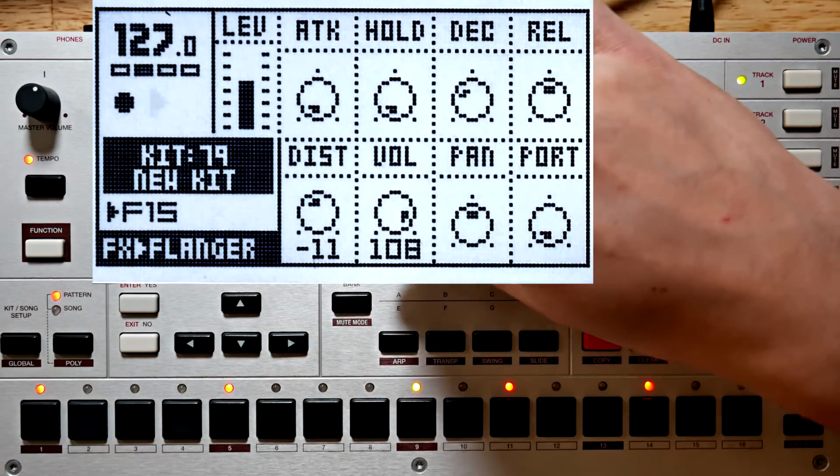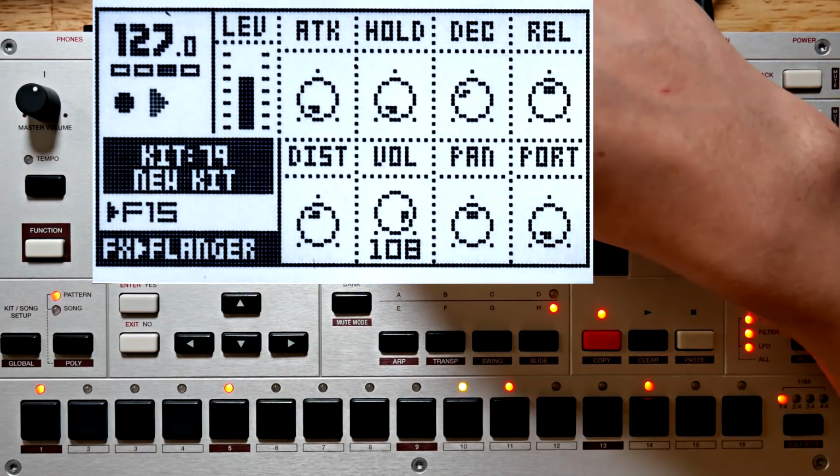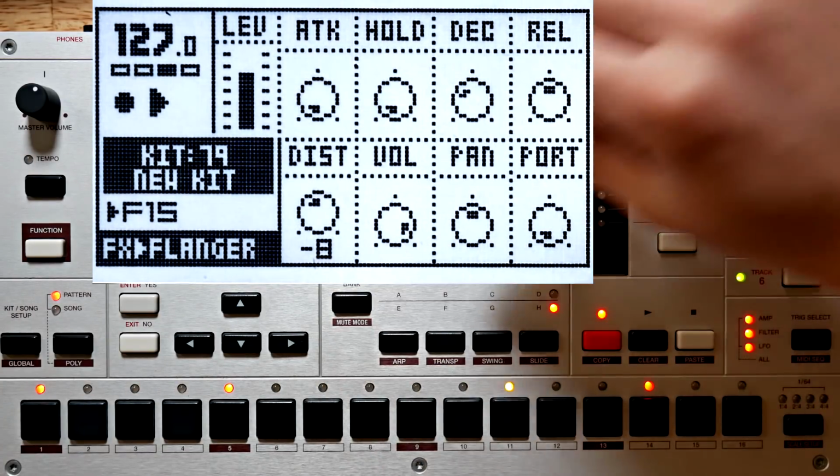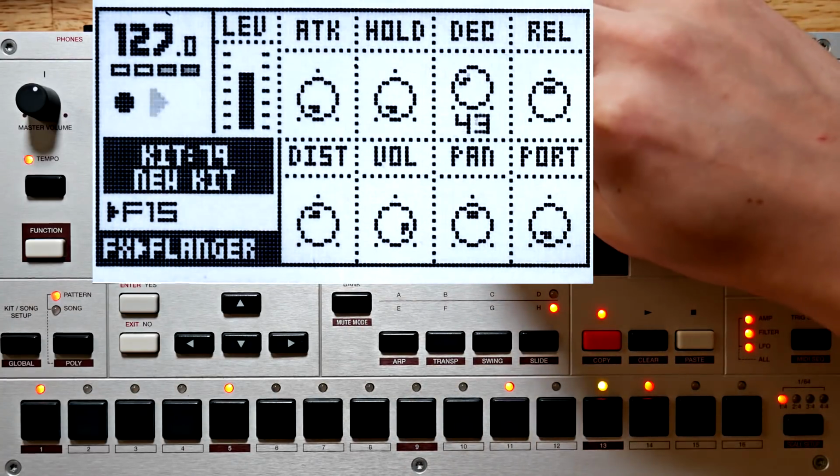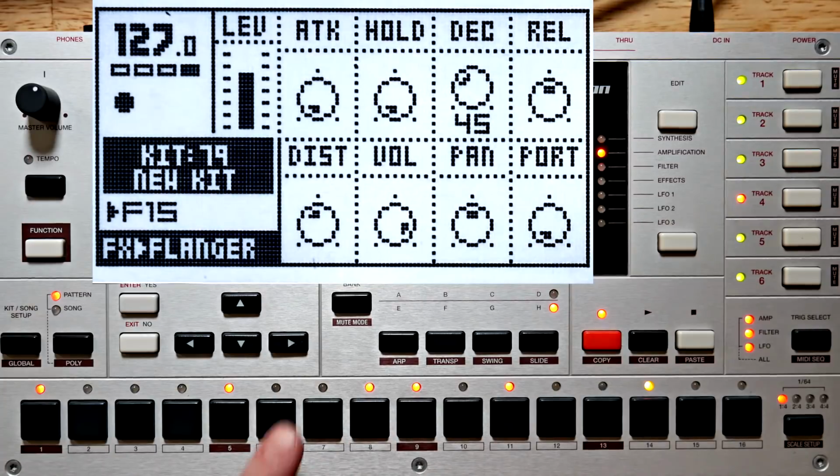The main difference between the volume parameter and the track level parameter is the volume parameter can be P-locked and modulated by the LFOs. Change up these flanger triggers some more.